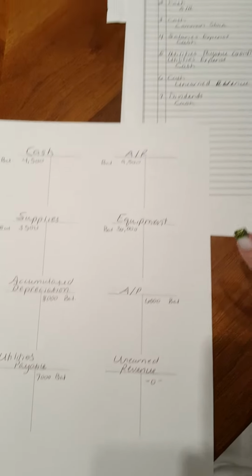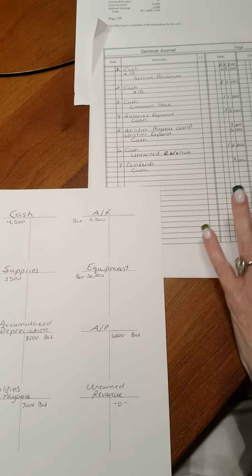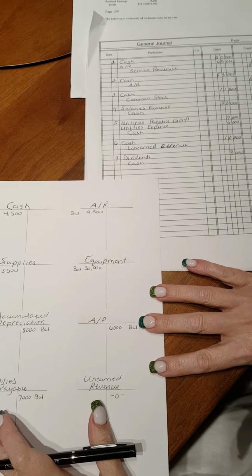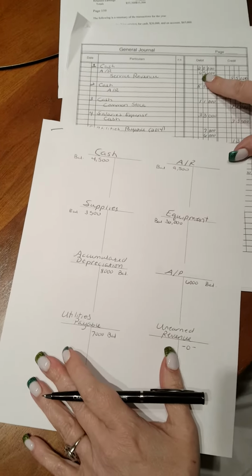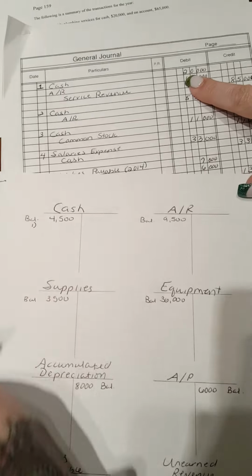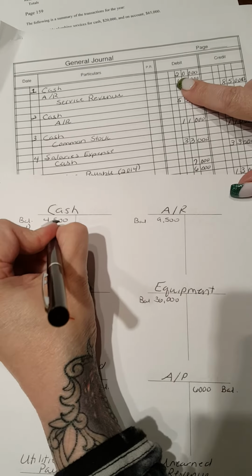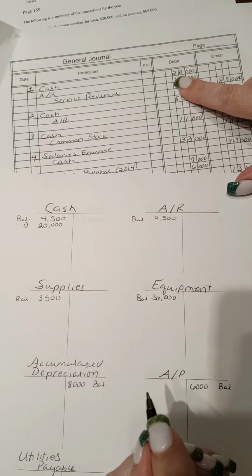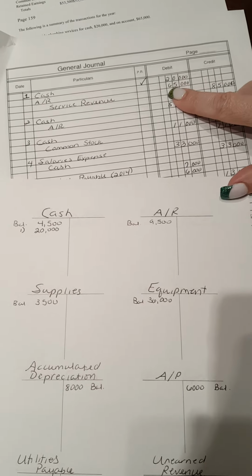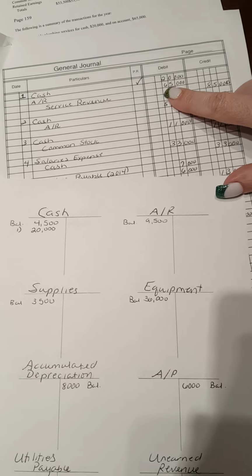All right, the next step is that we need to post these summary transactions from the general journal to the T accounts so that we can make that unadjusted trial balance. We're looking at number 1. We had a debit to cash of $20,000. So I'm going to put number 1, and I'm going to enter $20,000 onto the left side of the cash account. And I'm also going to put a check mark there just so I know that I've actually recorded it and posted it to the T accounts.